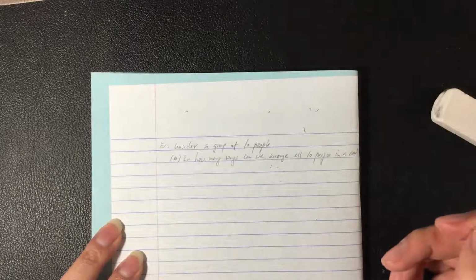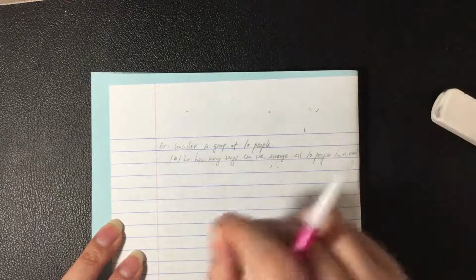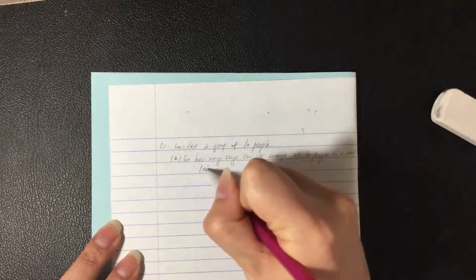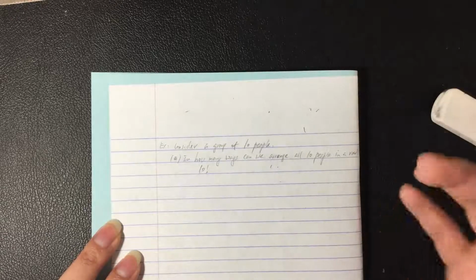By permutation rule number 1, the number of ways to arrange 10 people is 10 factorial.